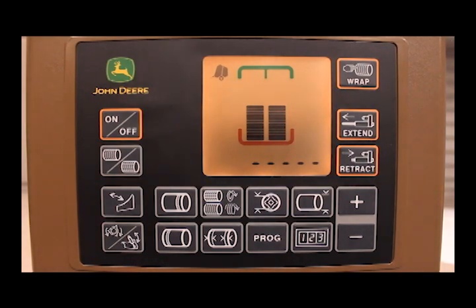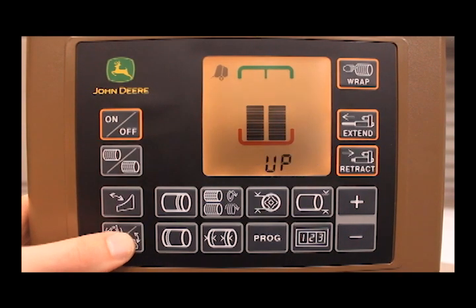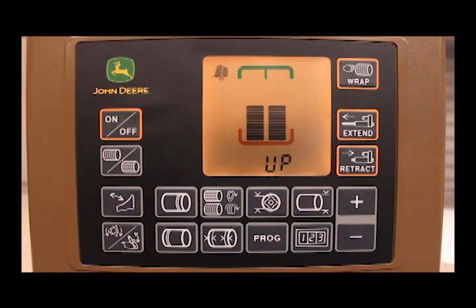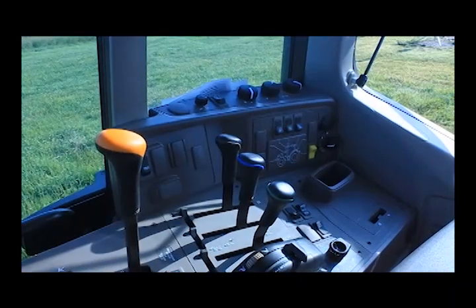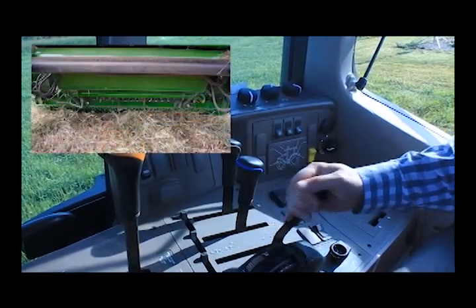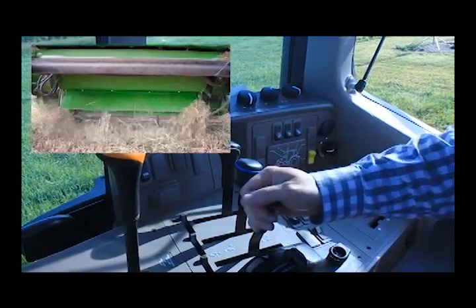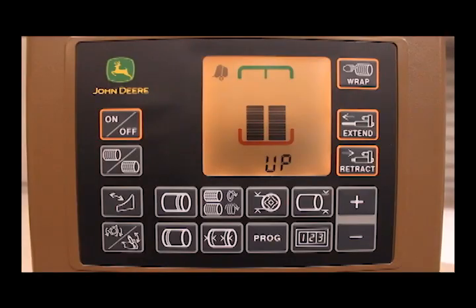To raise or lower the drop floor, press the drop floor key once. Then, actuate the corresponding SCV to raise or lower the floor. The current position of the drop floor will be indicated in the bottom right-hand corner of the LCD screen. Up indicates that the floor is in the raised position, and down, or DN, indicates the floor is in the lowered position.